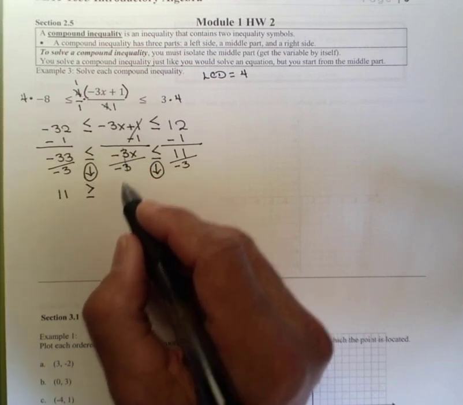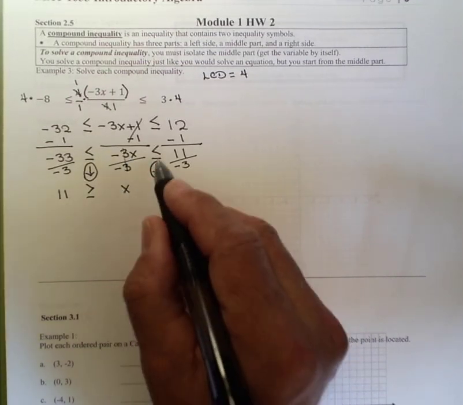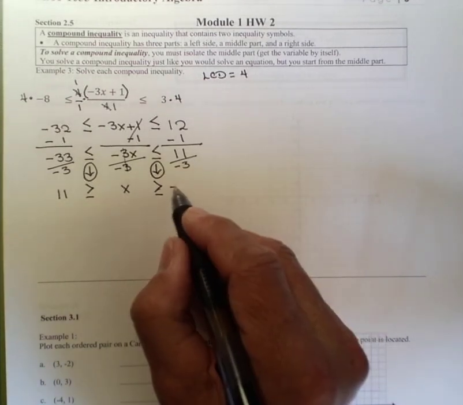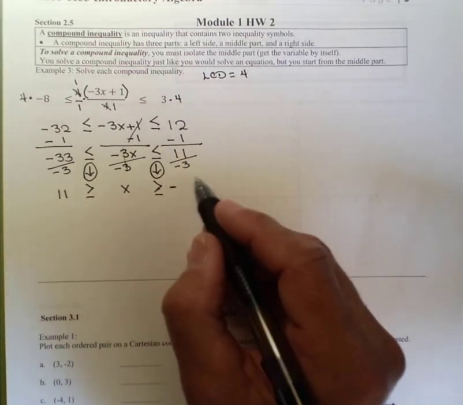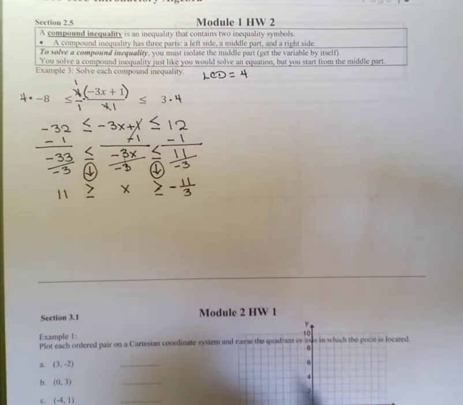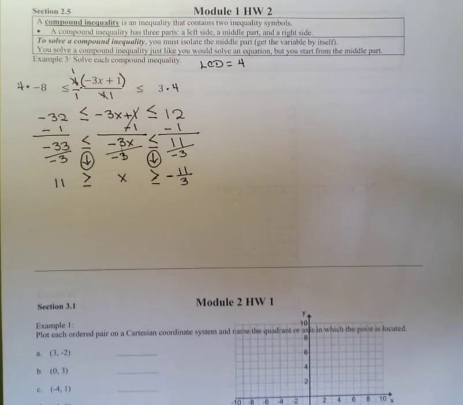I divide these two, and I get a positive x. I flip my other inequality sign around, and I say this is really a negative number. A positive divided by negative, I can just say that it's going to be a fraction because it doesn't reduce. I'll leave it as a fraction. It's negative 11 thirds. Now, how do I graph this?